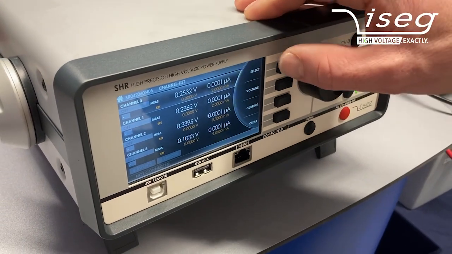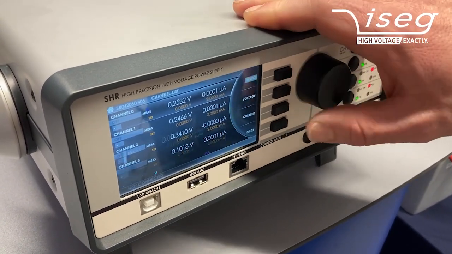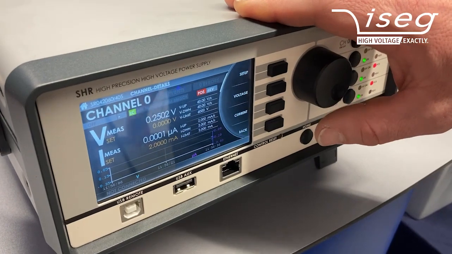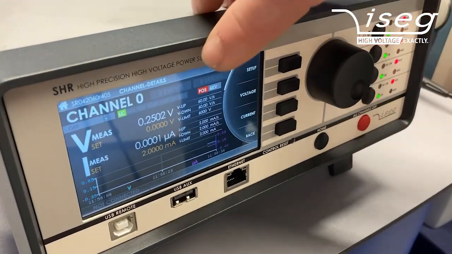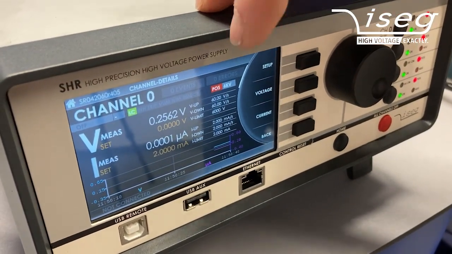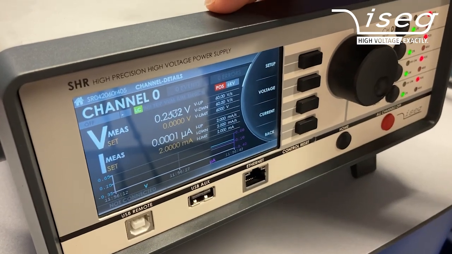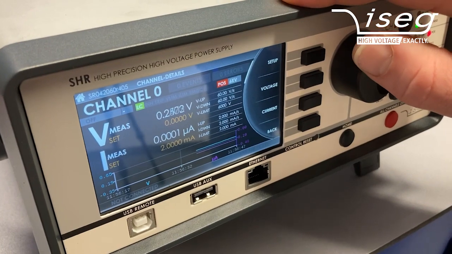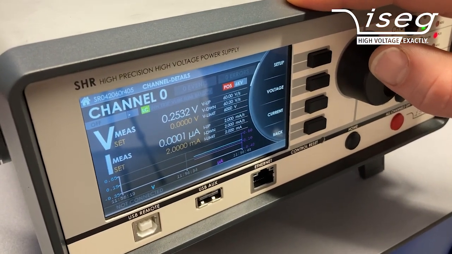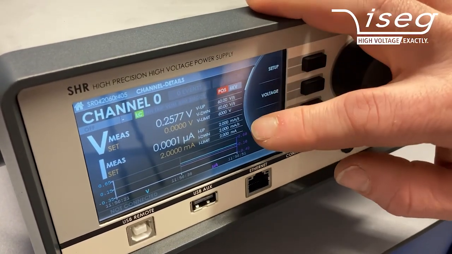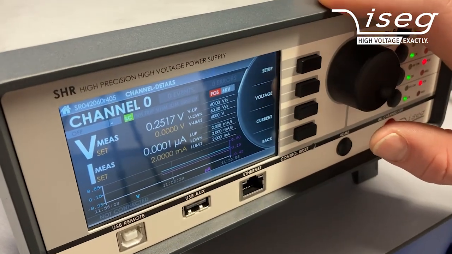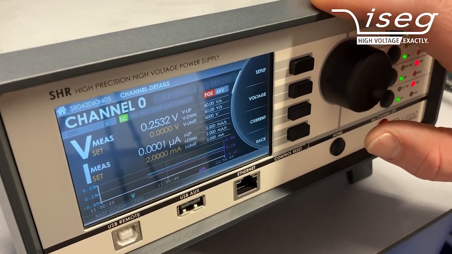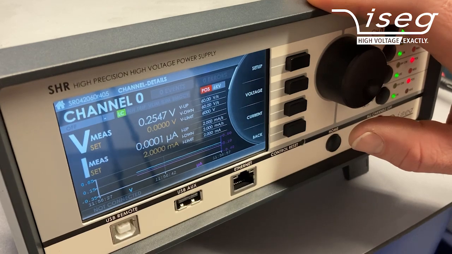We can go into detail of 1 channel, seeing some more information. So an extended status field, which is showing more complete status information. We have here again voltage and current set and measurement values. And here some more setup parameters like ramp speeds, voltage and current limits.